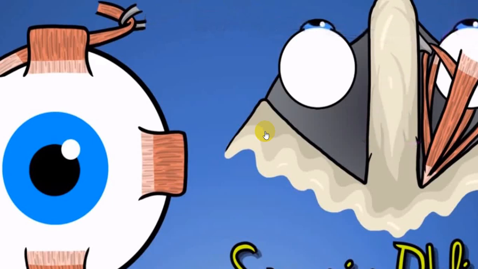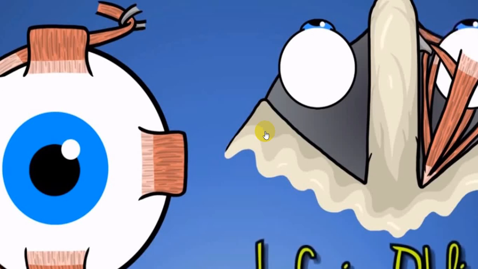Because of the pulley, the muscle pulls its insertion point anteriorly and medially toward the trochlea, rather than posteriorly towards its origin. The inferior oblique, meanwhile, originates on the medial wall of the orbit below the trochlea and inserts on the posterolateral surface of the eye. Like superior oblique, it pulls its insertion point anteriorly and medially.